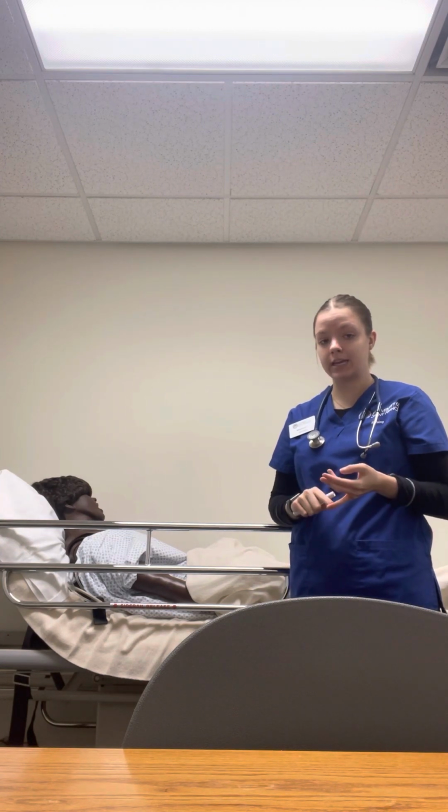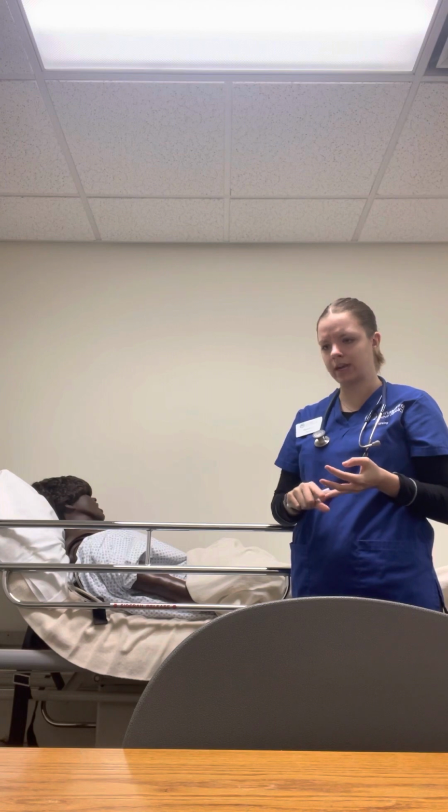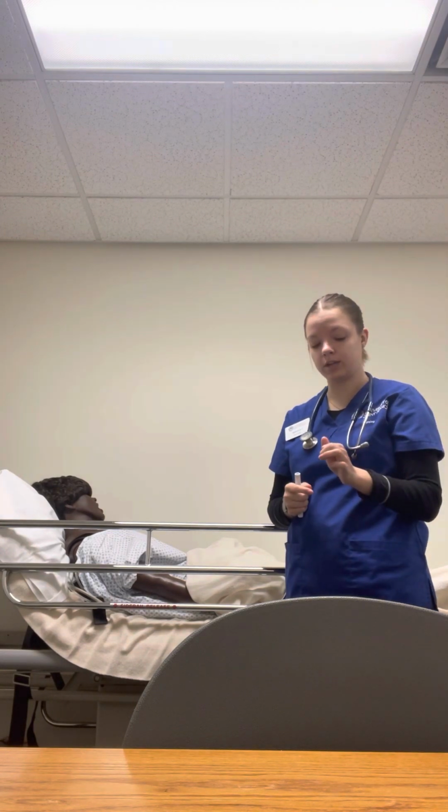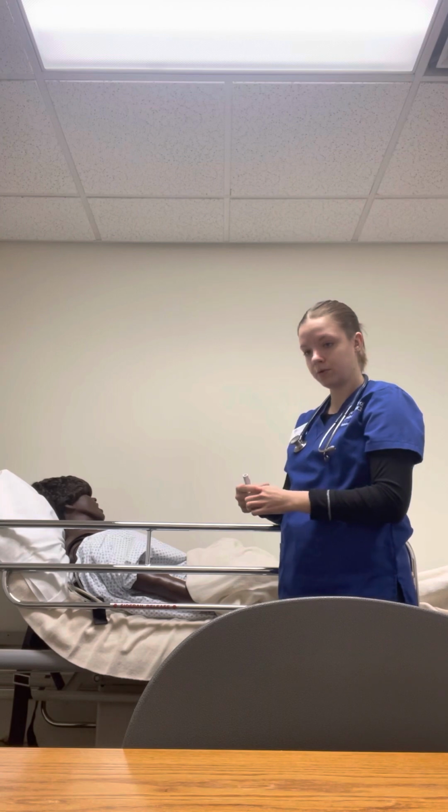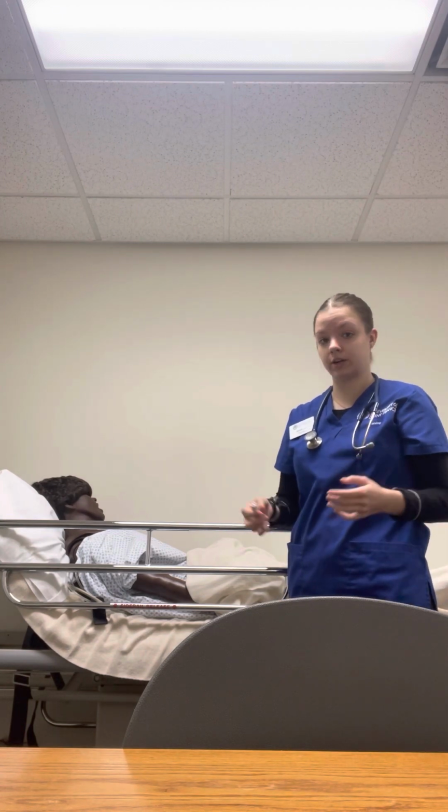I'm using the acronym REEDA, which stands for redness, edema, ecchymosis, drainage, and wound approximation. So I'm looking to make sure that the edges of the wound are together. There's no drainage, redness, swelling, blueness, discoloration of any type.